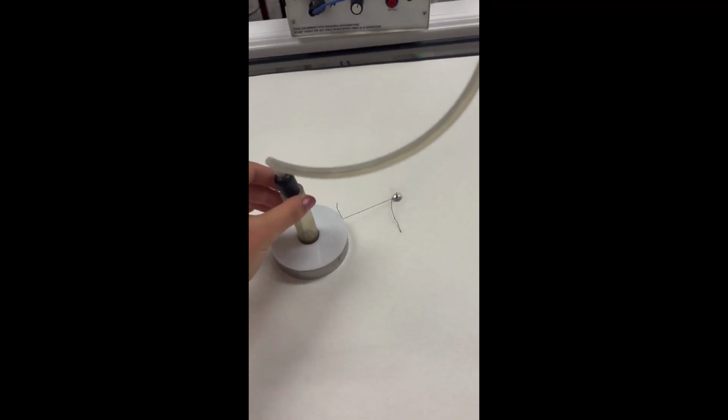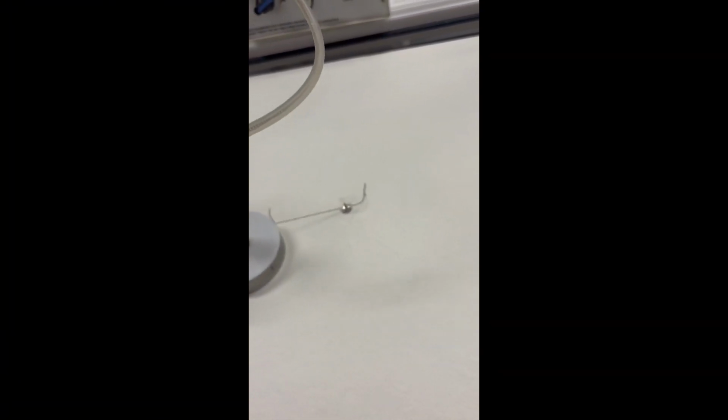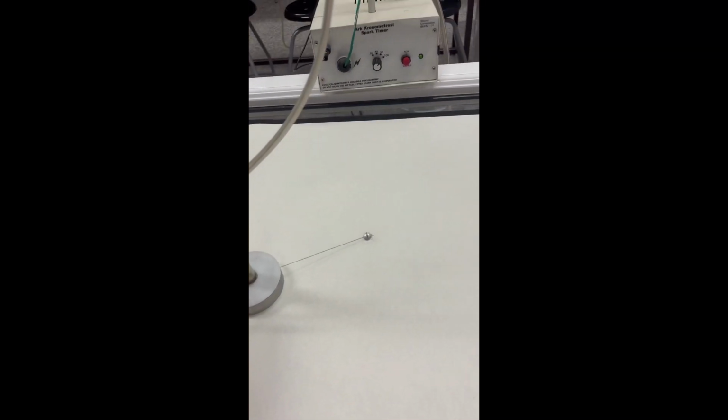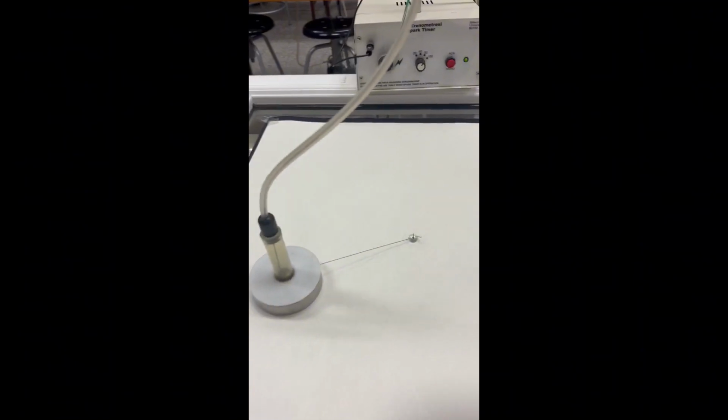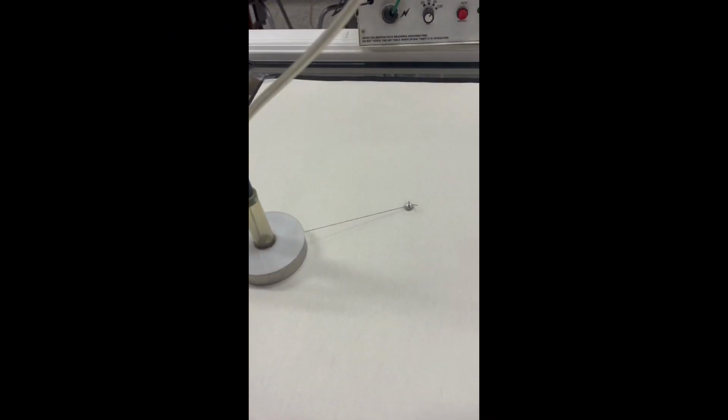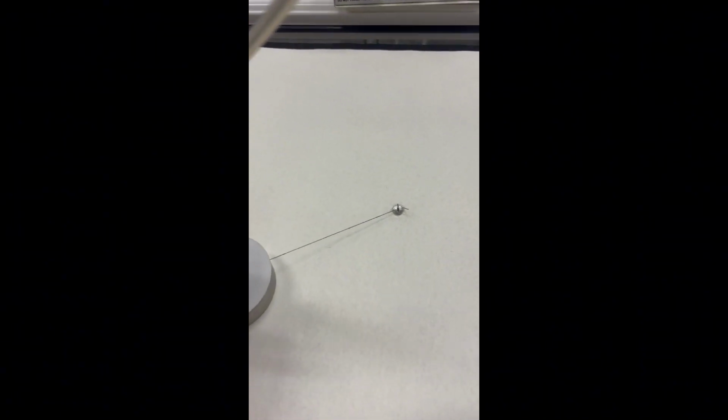Here I'm using the short string. After making a few attempts to make the puck spin around the pin, I'm making sure that the table is on and the time interval is set to 50 milliseconds. I repeat the action by pressing the electric pedal and the friction eliminating pedal simultaneously.